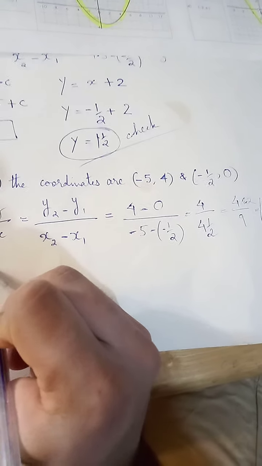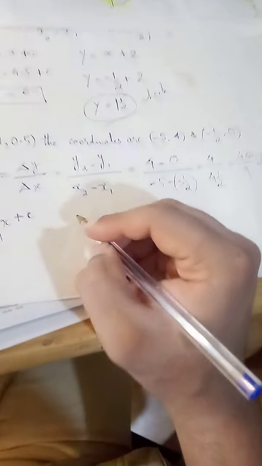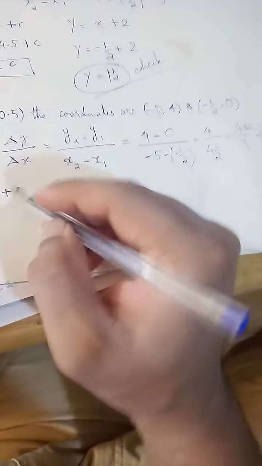I mean, it should be a minus, but now we'll plug in a value, we'll use this to find out.